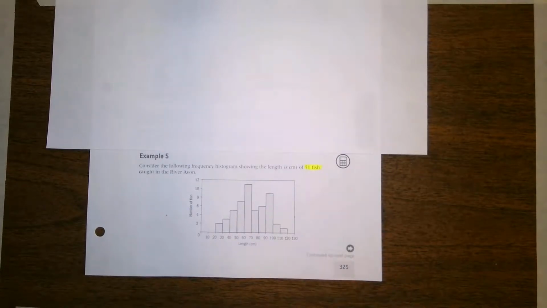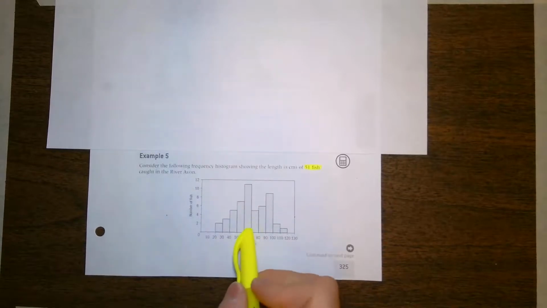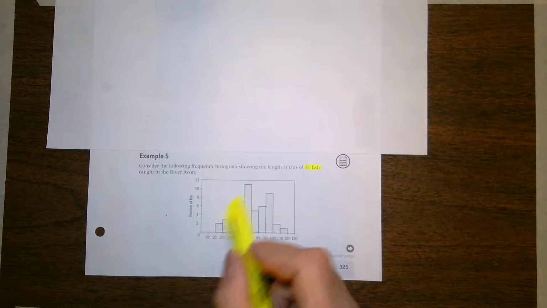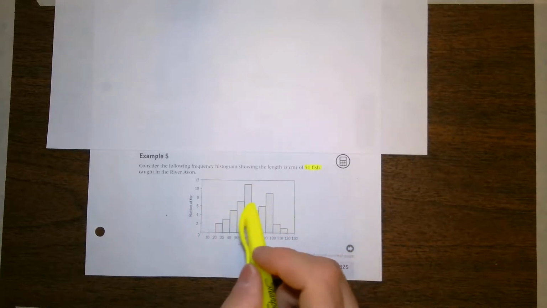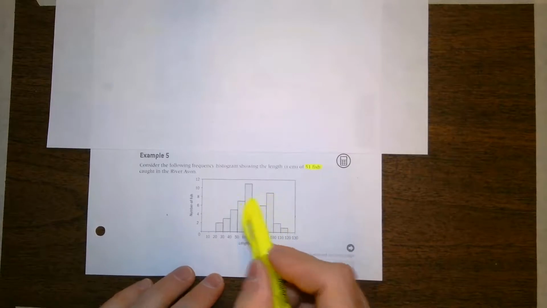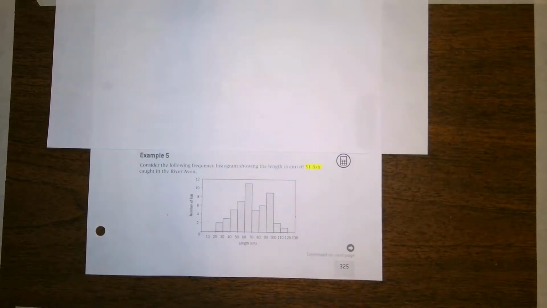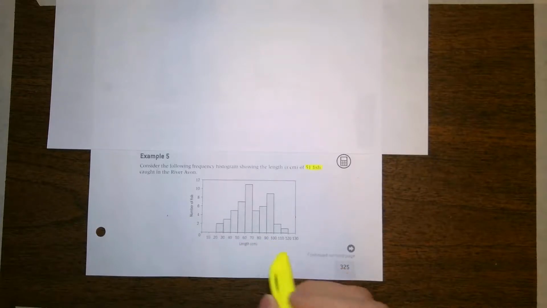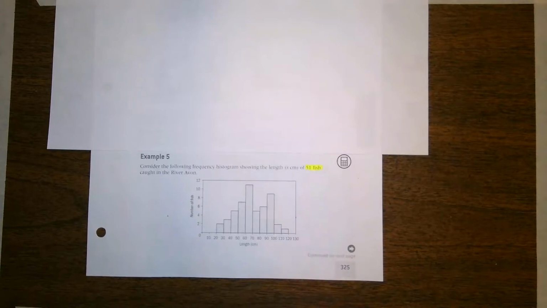And what about the general shape? I keep saying that this is the modal class. Clearly that's a mode, but I've got another one here. Maybe the data might be a little bit more bimodal, because I definitely have a large grouping here and then a large grouping here. Most of the fish are between 60 and 70 or 90 and 100. That would seem to insinuate that there are two modes. This is a bimodal data set.